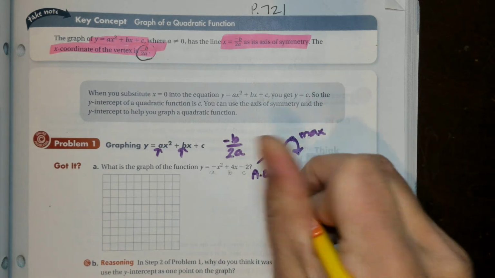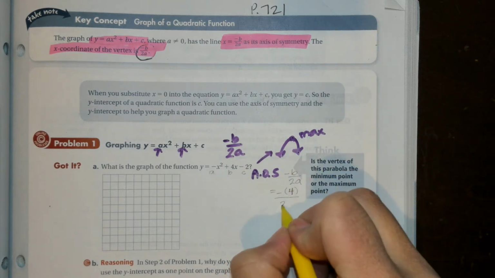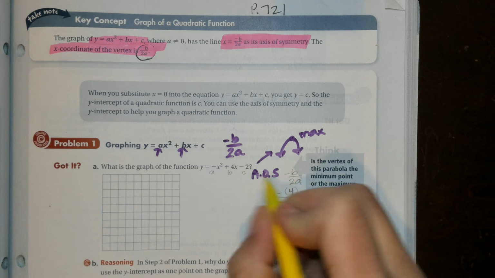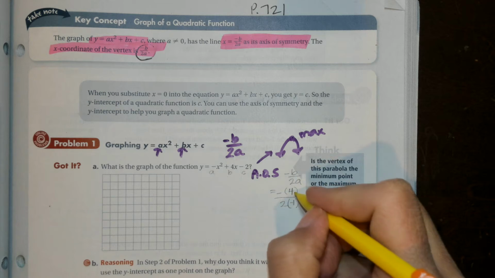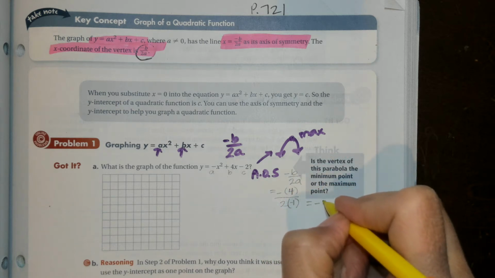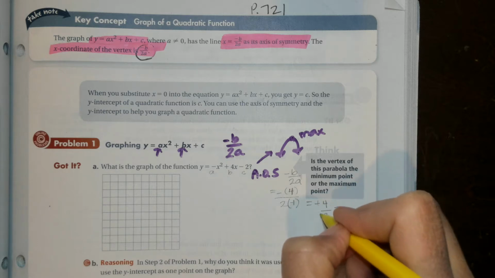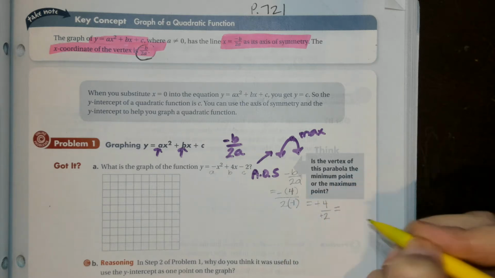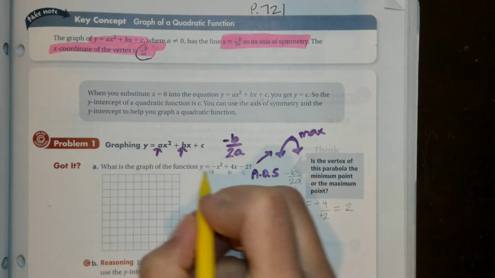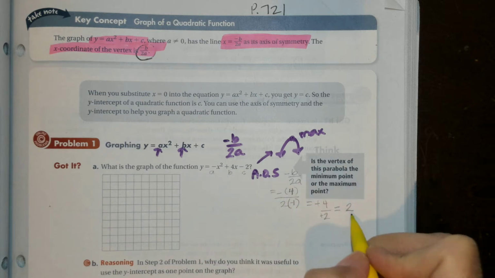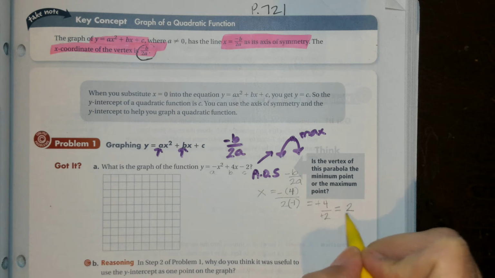Oh my gosh, I wrote B. Okay, so negative B is 4 over 2 times A, which is negative 1. And then I just have to simplify that. So multiply on the top, multiply on the bottom, that would be negative 4 over negative 2. And then simplify that, the negatives cancel out. A negative divided by a negative is positive. 4 divided by 2 is just 2. So my axis of symmetry is 2, x equals 2. I should write x equals at some point. Okay, so x equals 2.